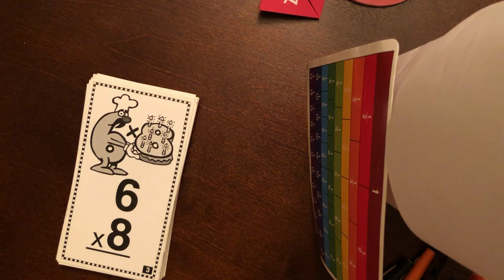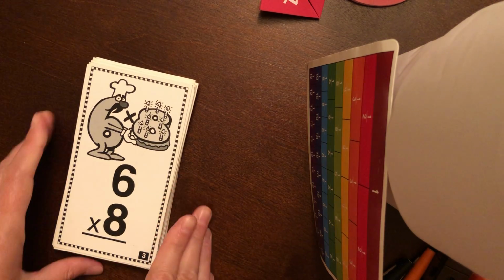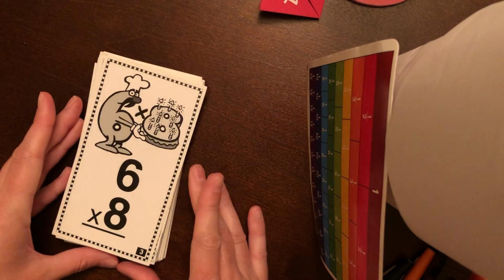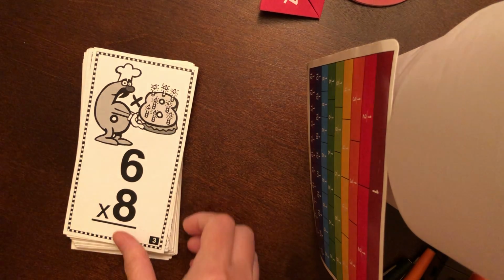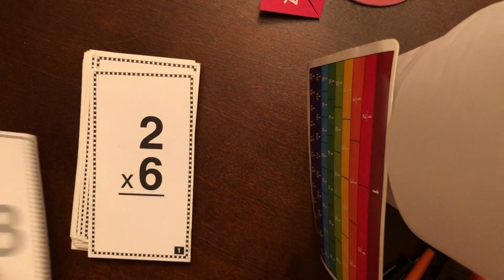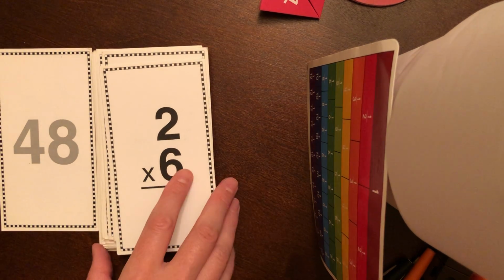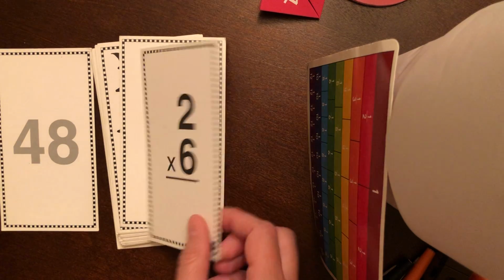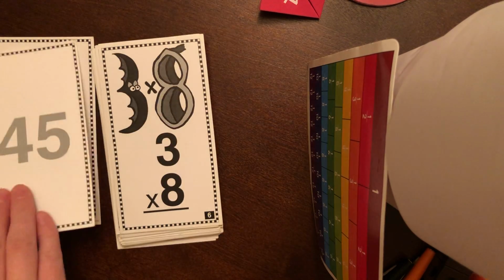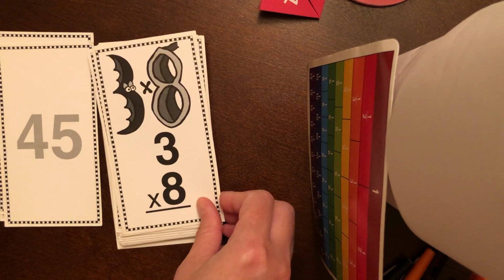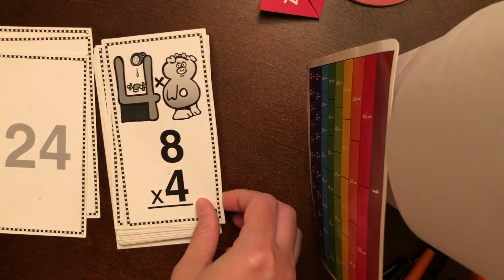So we're going to have a math lesson today, and I thought we'd start with some multiplication cards. See if you can say the answer as fast as you can. 6 times 8. Very good. 2 times 6. 5 times 9. 3 times 8. 8 times 4.